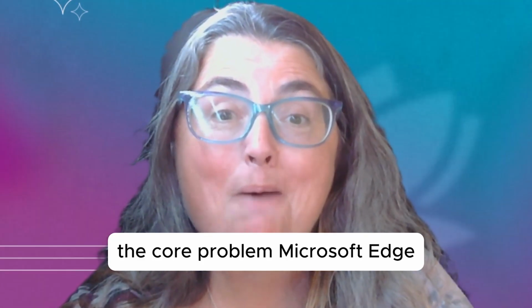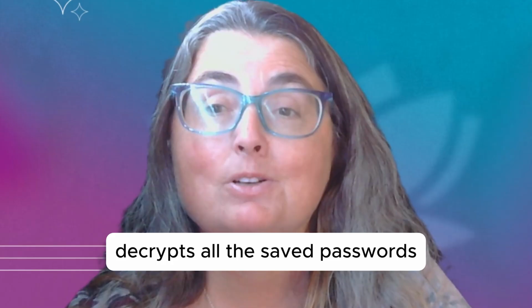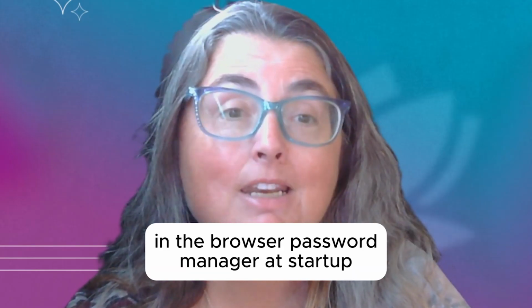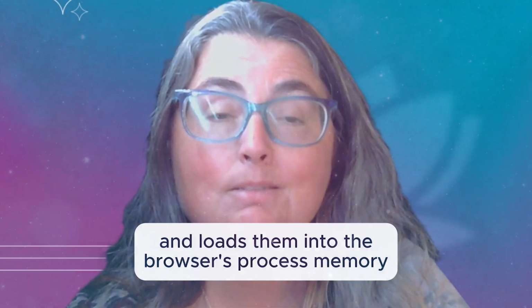The core problem: Microsoft Edge decrypts all the saved passwords in the browser password manager at startup and loads them into the browser's process memory.